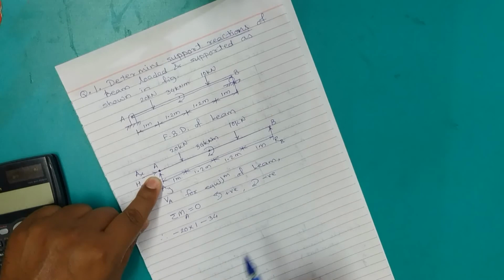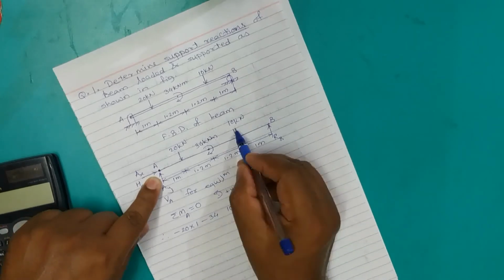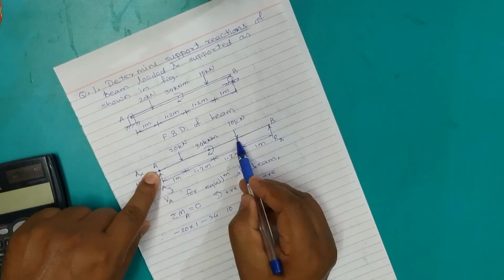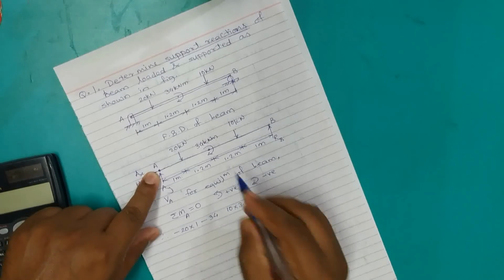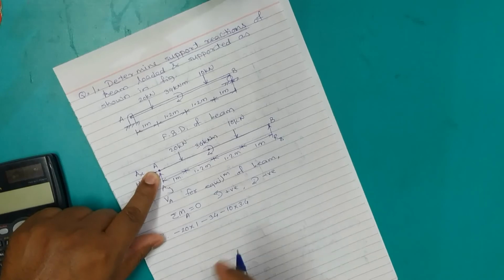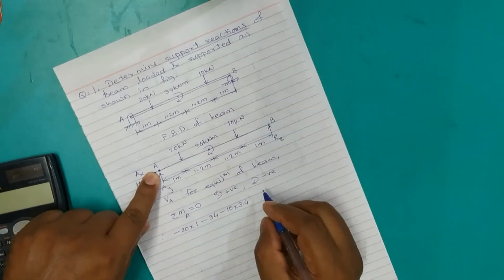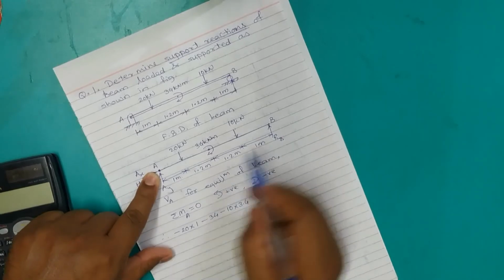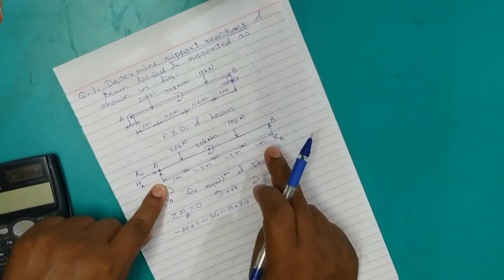That is very important. Further, the magnitude of the force is 10, multiplied by the perpendicular distance from point A up to the 10 kilonewton force, which is 3.4. The rotation caused by the 10 kilonewton force is minus, clockwise, and RB will have anti-clockwise rotation, and it should be multiplied by the total length from A to B, which is 4.4.